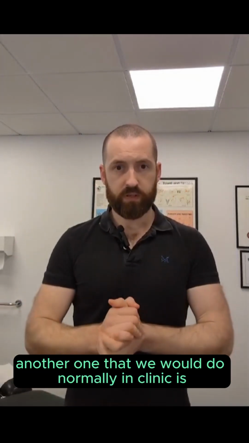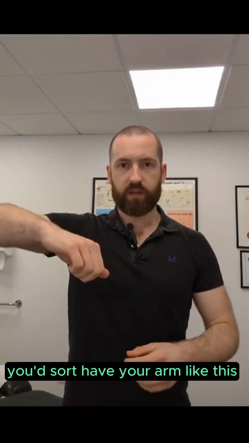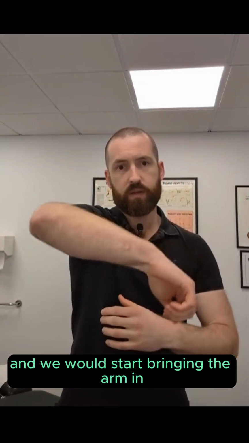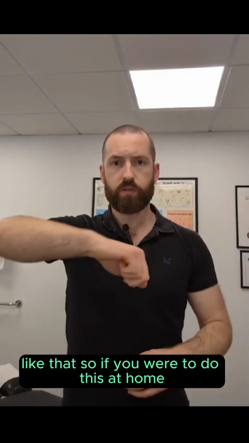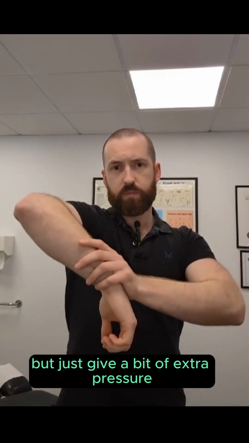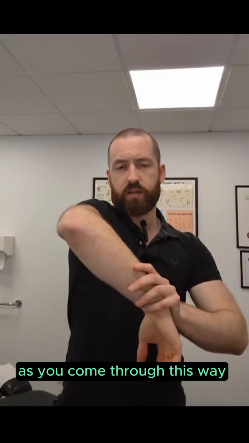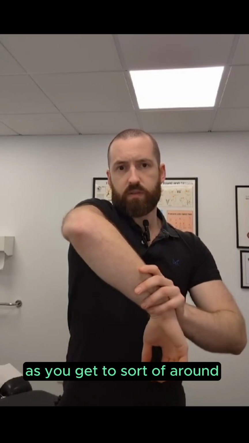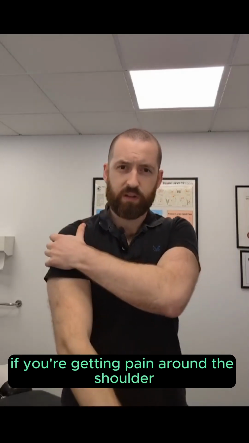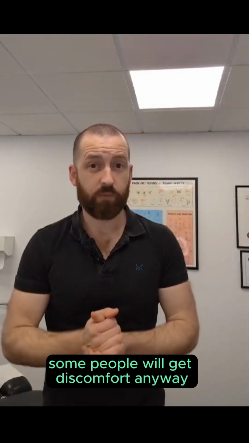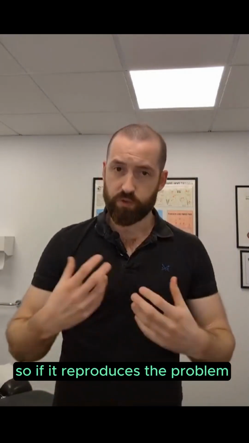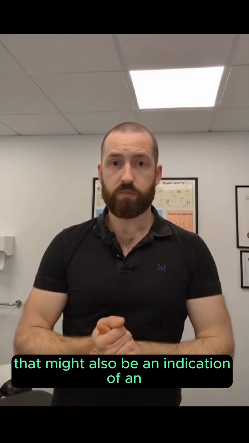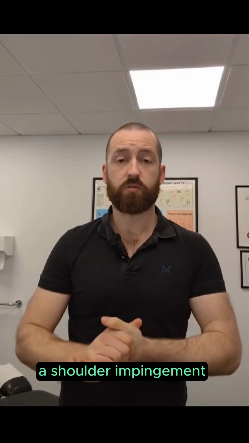Another one that we would normally do in clinic is you'd have your arm like this, and we would start bringing the arm in, so we're tipping it this way. If you were to do this at home, you'd bring the arm up to about here and try to drop the arm in, but give a bit of extra pressure as you come through this way. As you get to around the mid-body, if you're getting pain around the shoulder, some people will get discomfort anyway, but if you get pain around the shoulder, and especially if it reproduces the problem, that might also be an indication of a shoulder impingement.